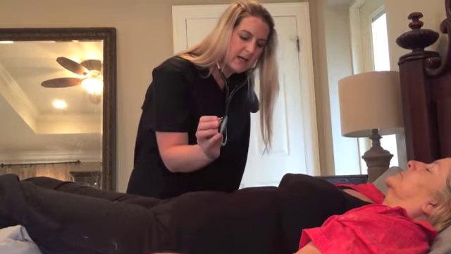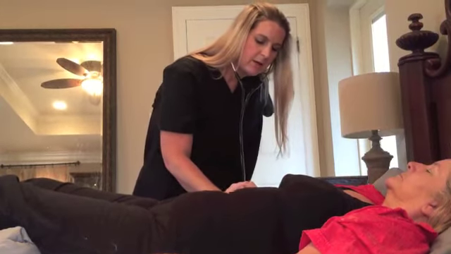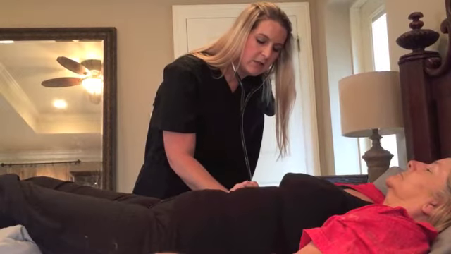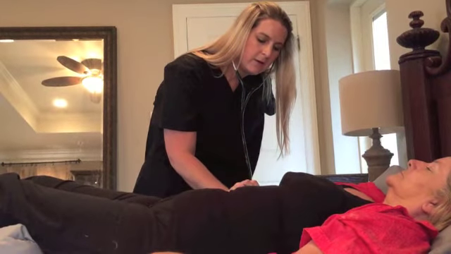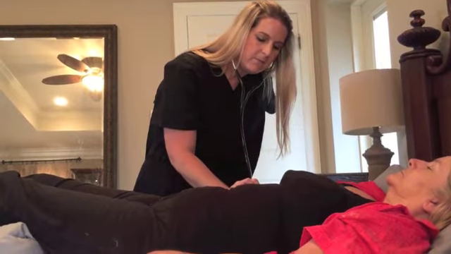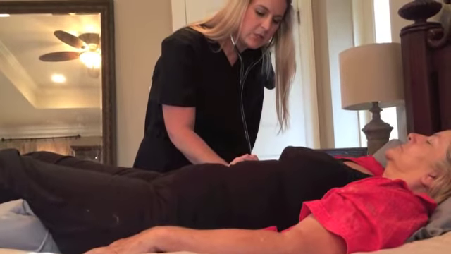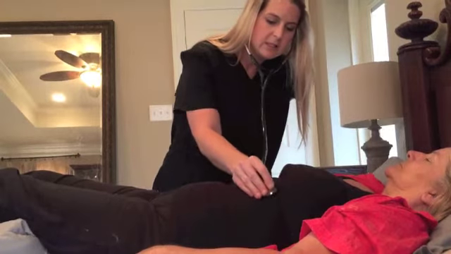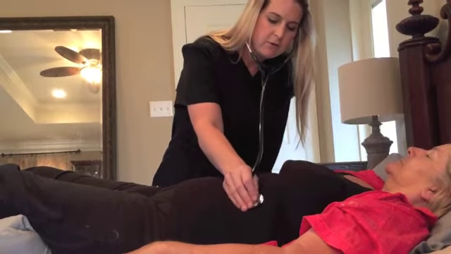And then take the diaphragm of my stethoscope and listen to the liver for friction rub, which will be a high-pitched grating sound, and to the spleen for friction rub.